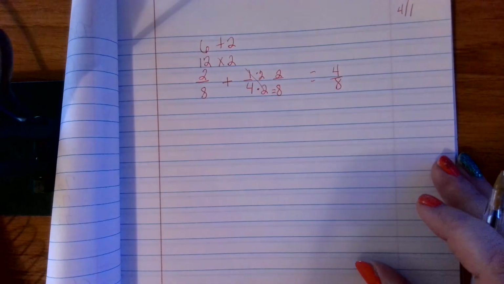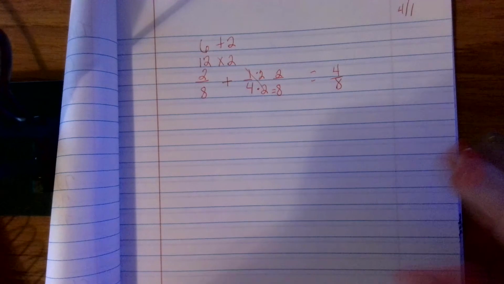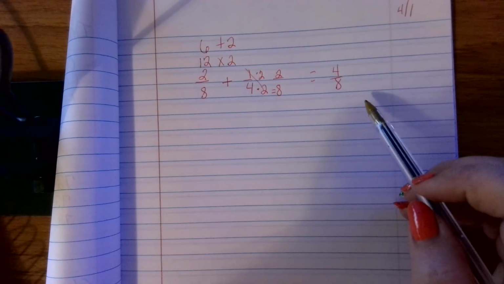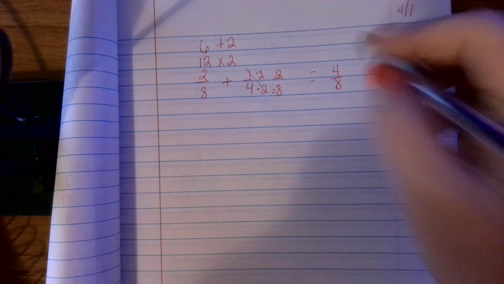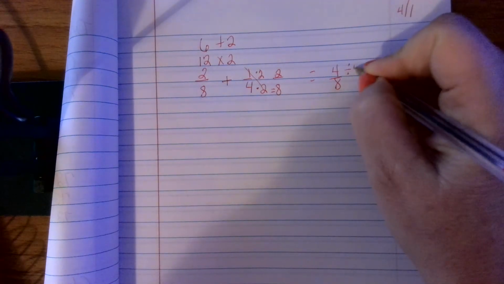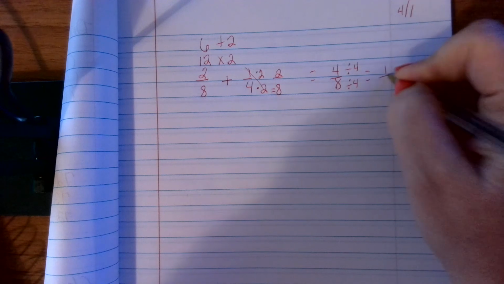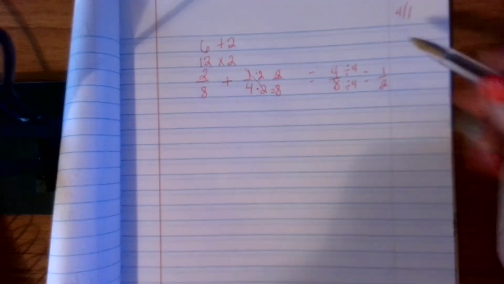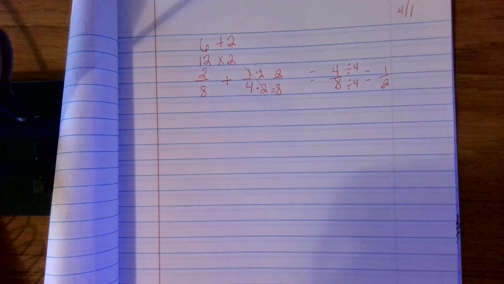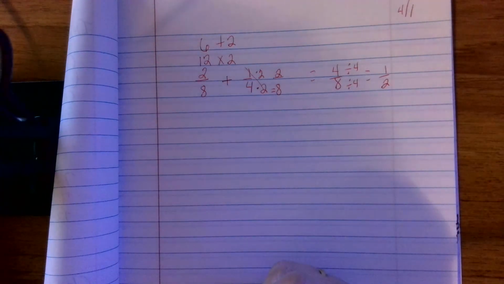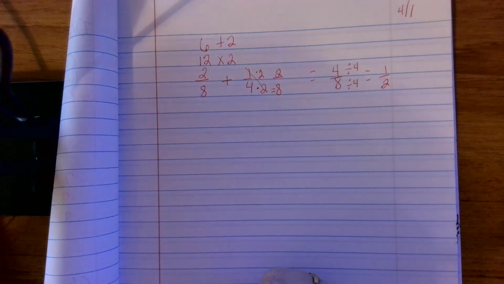Are we finished? No, we are not. We need to simplify. Well, what are the common factors? What is the greatest common factor of 4/8? The greatest common factor is 4, because they're both divisible by 4. So then our answer is 1/2. Now also, you should remember that 4/8 is 1/2. So that's pretty simple.